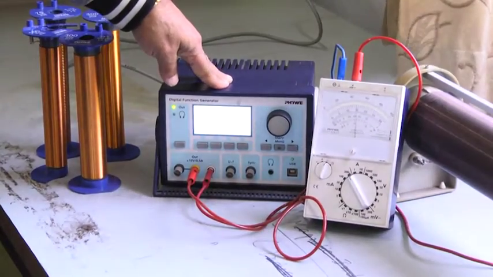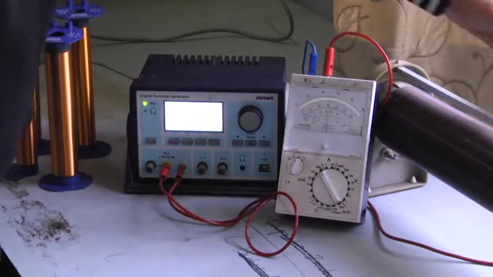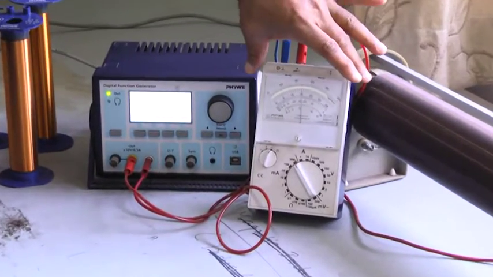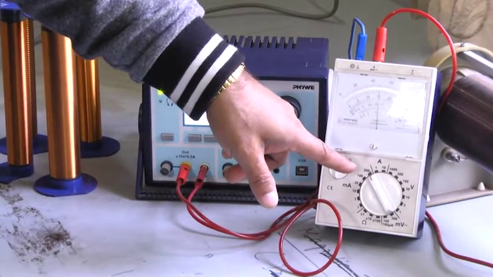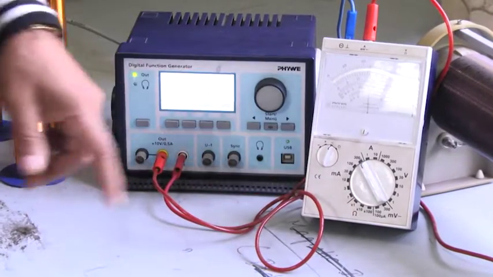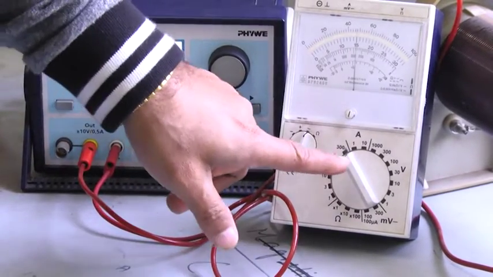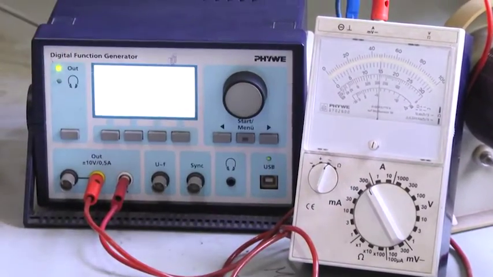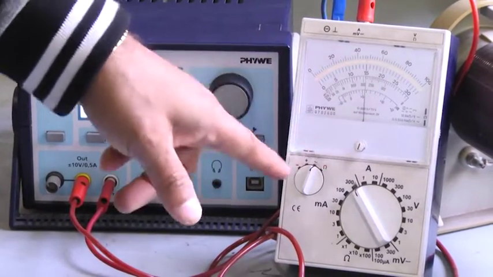Now, to measure the current flowing through this solenoid, I need an ammeter. So, we have connected one multimeter. With a multimeter you can measure current, voltage, and resistance. We are interested in measuring the current, so that is why we kept this knob at the current ampere setting. So, here we are using this multimeter as an ammeter.